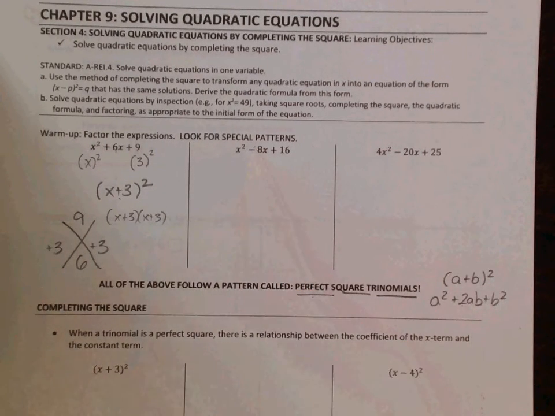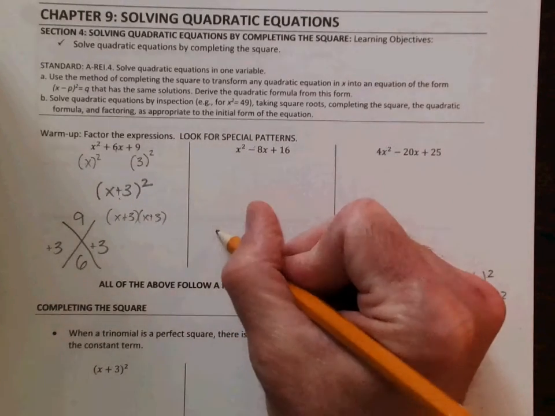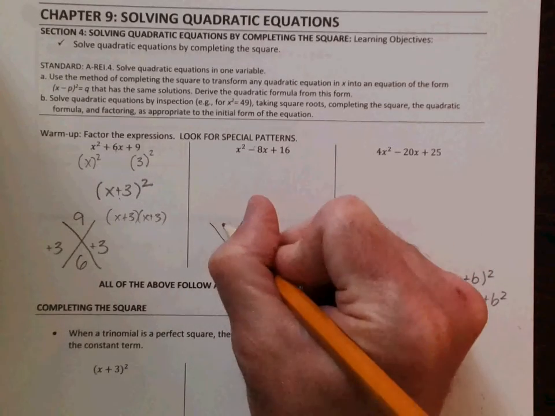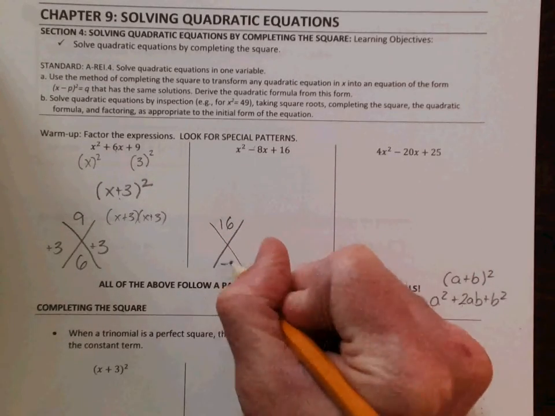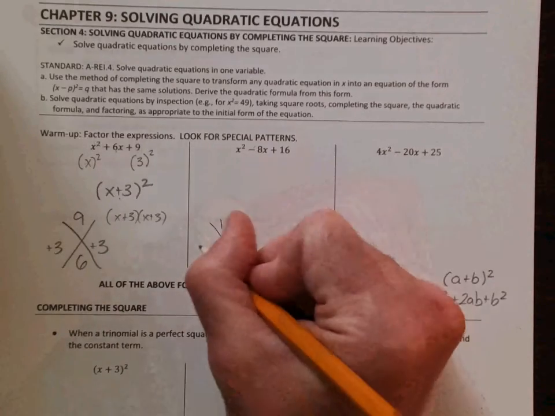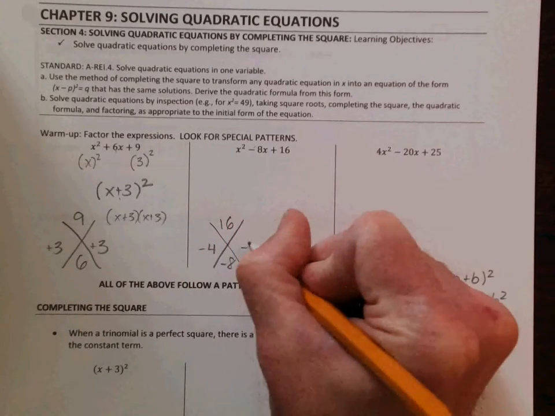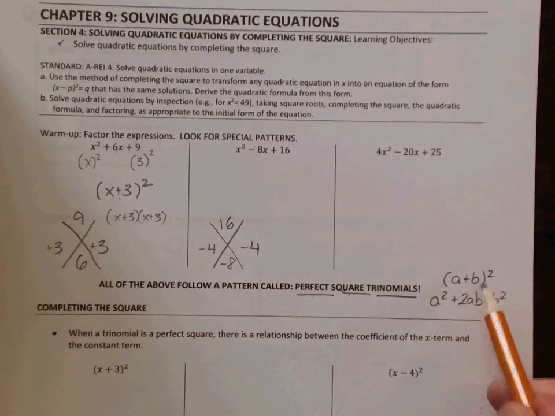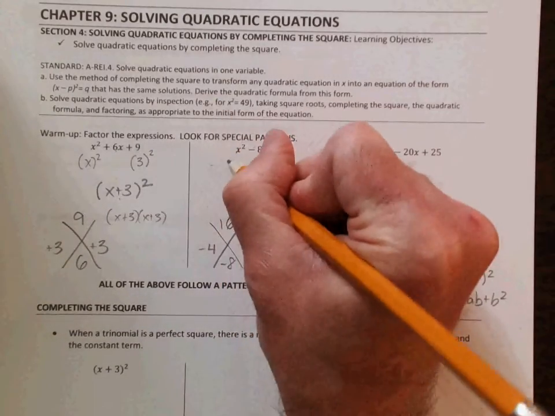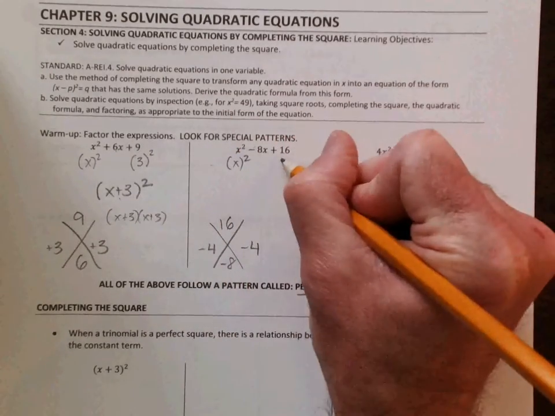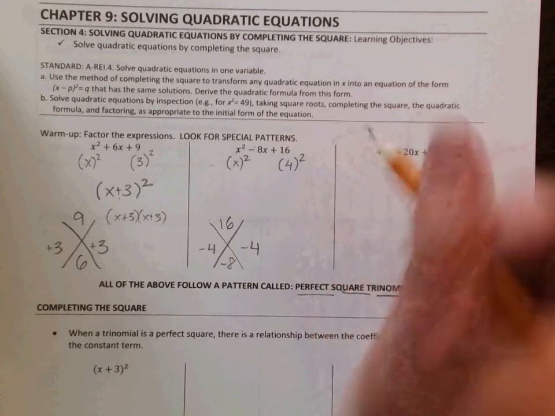So the second one. Now I've already ruined the fun that they're perfect square trinomials, but you may have done your diamond. Positive 16 on the top, negative 8 on the bottom, a negative 4 and a negative 4. Now here, I see that my first term is a perfect square. My last term is a perfect square.